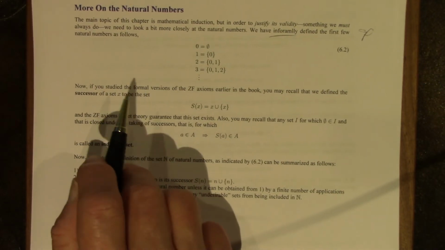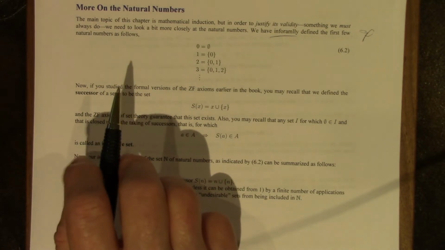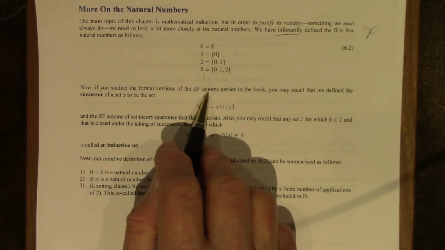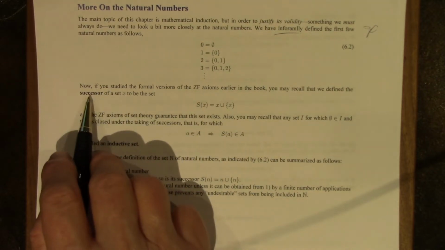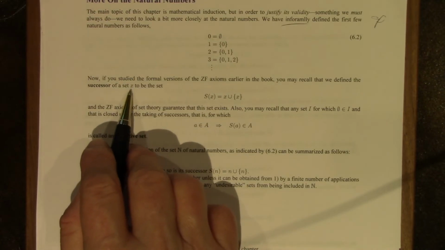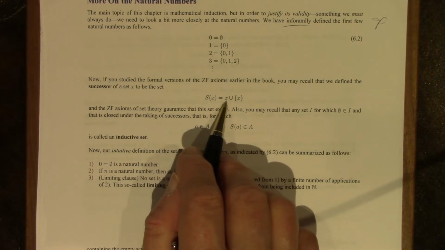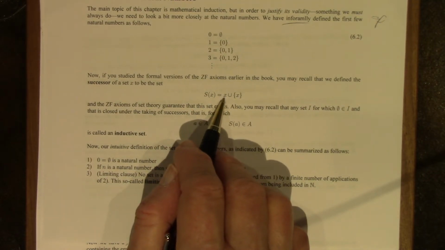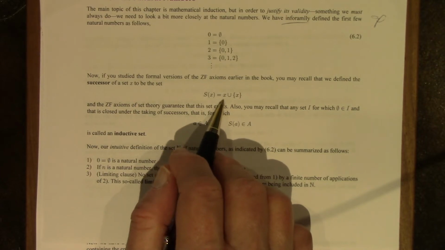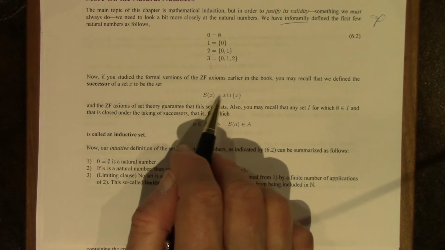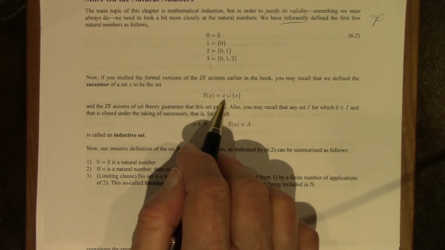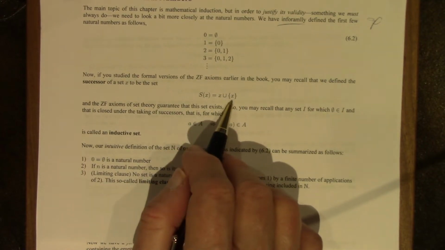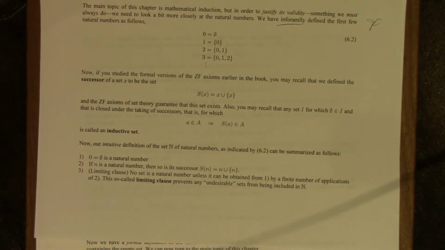Some time ago in the chapter on sets, I gave you the formal versions of the Zermelo-Frankel axioms. And at that time, I defined for you the notion of the successor of a set. So if X is a set, the successor of X is this set, X union the set containing X. In words, you take the set X and you throw in another element, and the element you throw in is X itself. X does not belong to X. That's not allowed under the axiom of regularity, but there's no reason why you can't take X and add X as a new element.